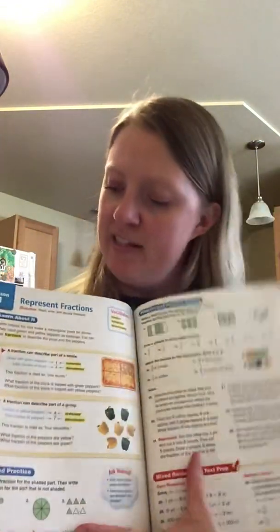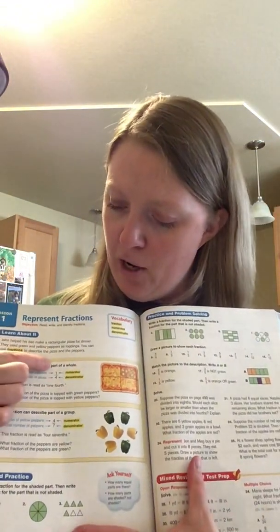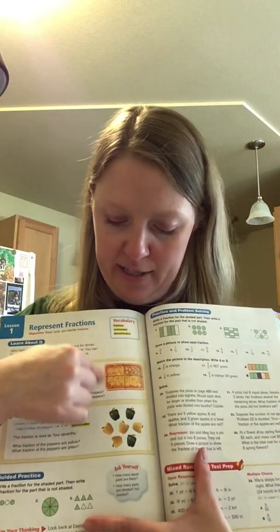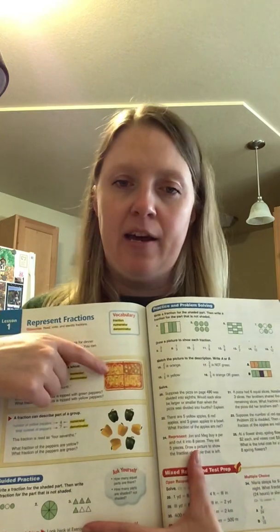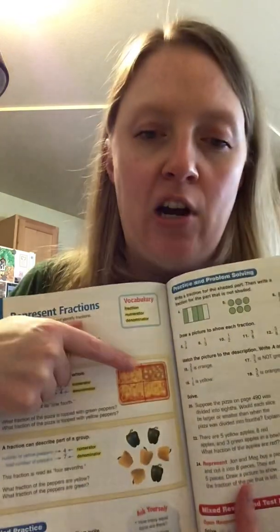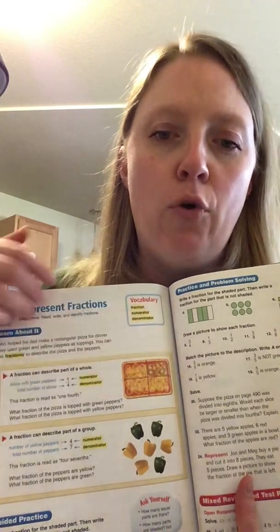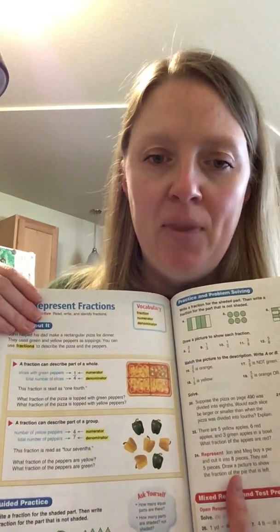So in the first box here, it says a fraction can describe part of a whole, which we've talked about. Okay, so here's the pizza that John and his dad made. It's a rectangular pizza. How many total pieces are there? If we count, there's 1, 2, 3, 4 total pieces, okay?